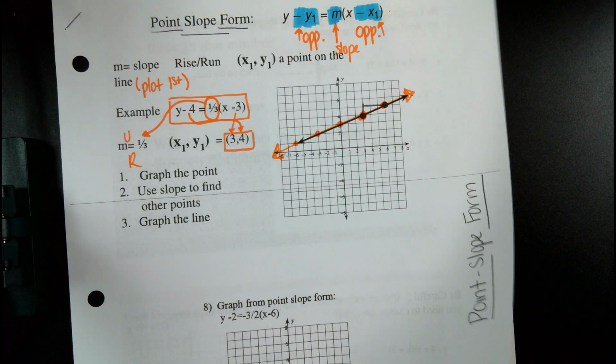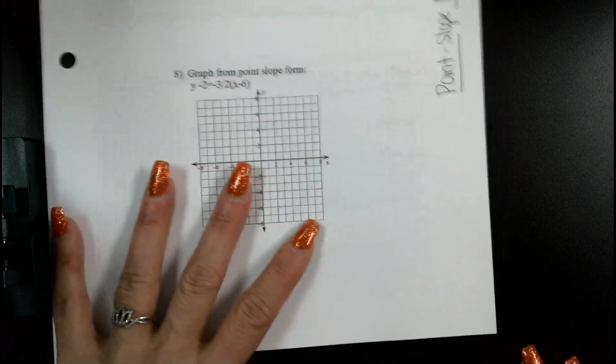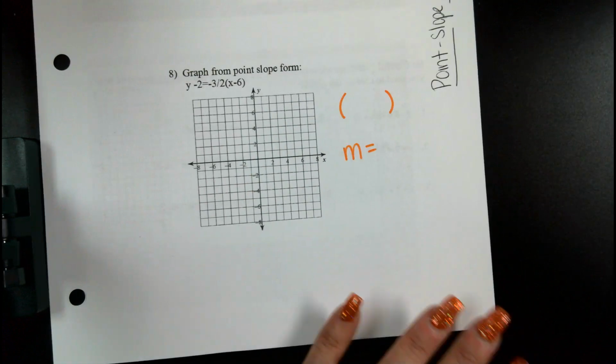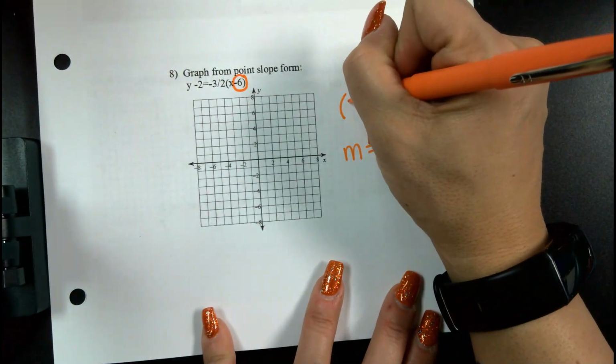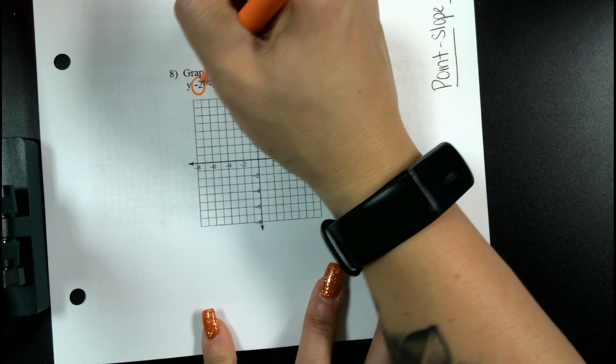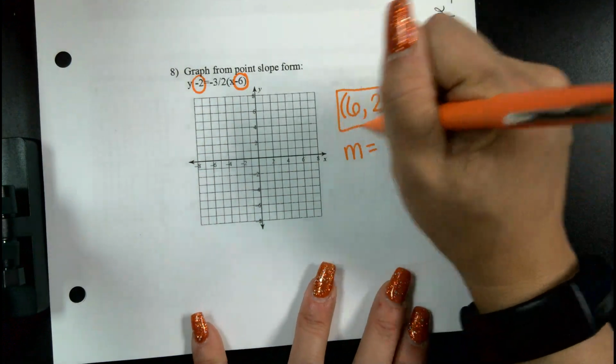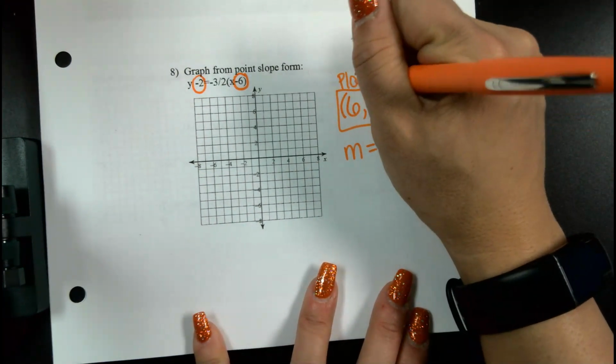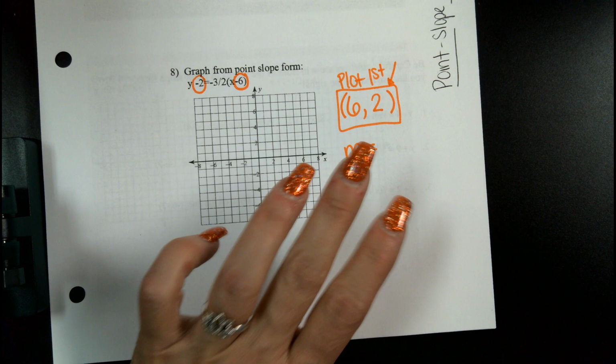So we're going to do several where it's not already there. Go ahead and take a look at the one at the bottom, number 8. First thing, we're going to write our ordered pair. So I see a negative 6 here, which means I'm going to put 6. And then I see negative 2, so we're going to make it positive 2. This is what you plot first.